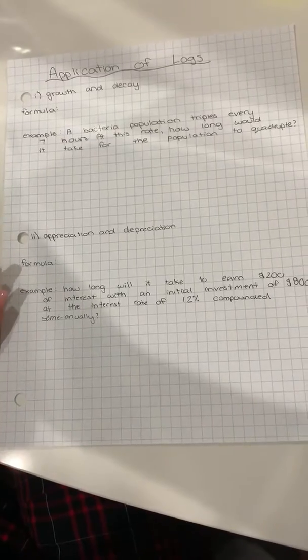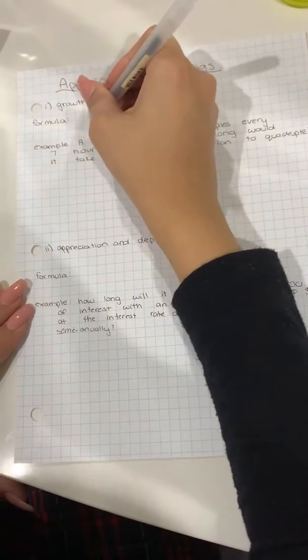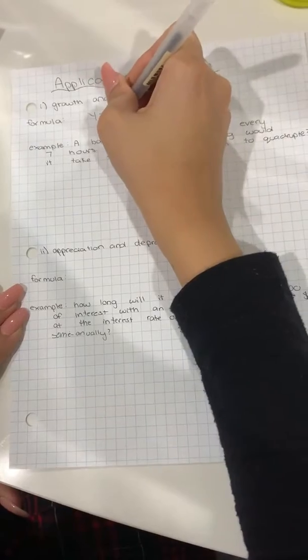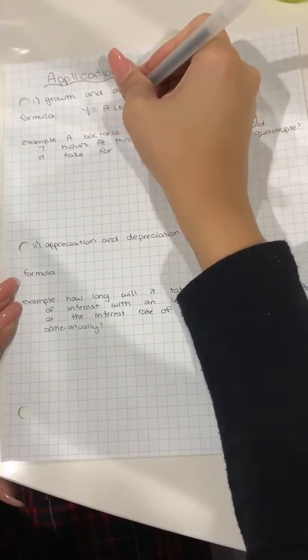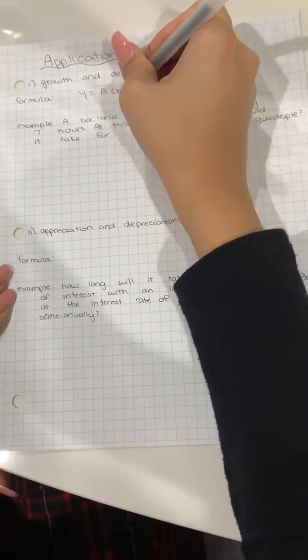The formula for this scenario is y is equal to a(b)^(k/t).